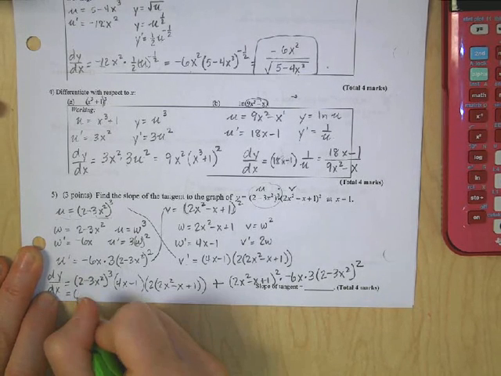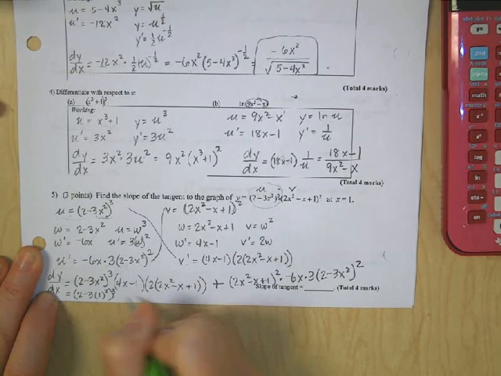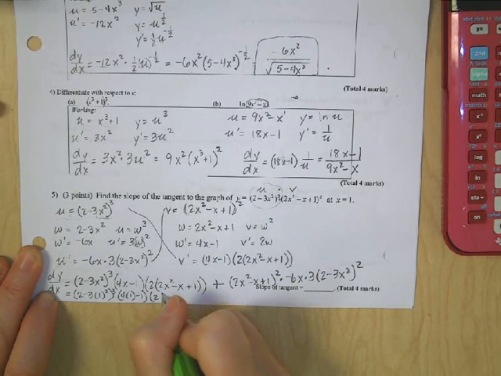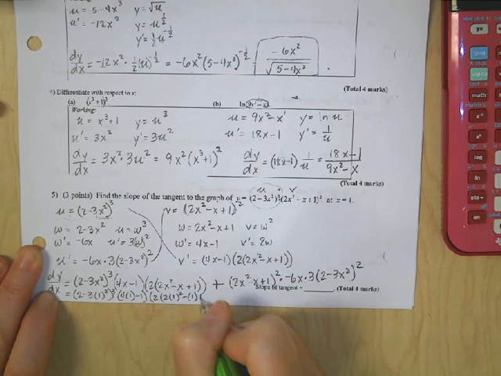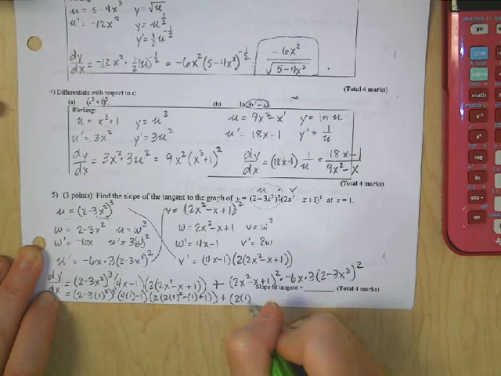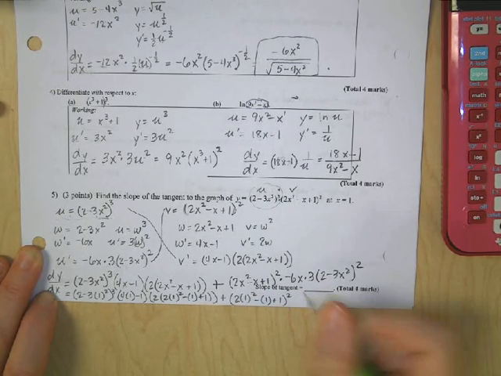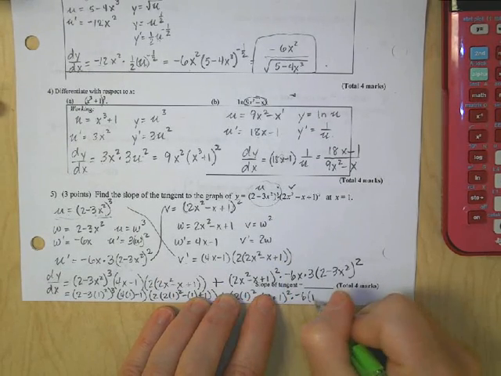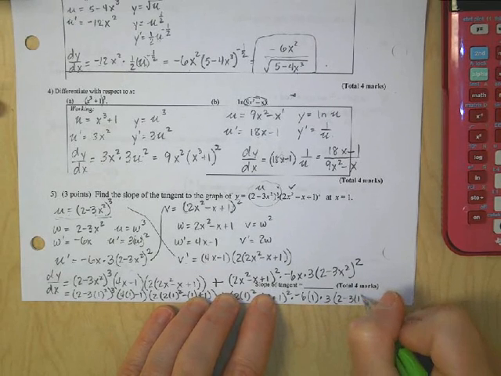So I have 2 minus 3 times 1 squared cubed times 4 times 1 minus 1, 2 parentheses 2 times 1 squared minus 1 plus 1, plus 2 times 1 squared minus 1 plus 1 squared times negative 6 times 1 times 3 times 2 minus 3 times 1 squared.